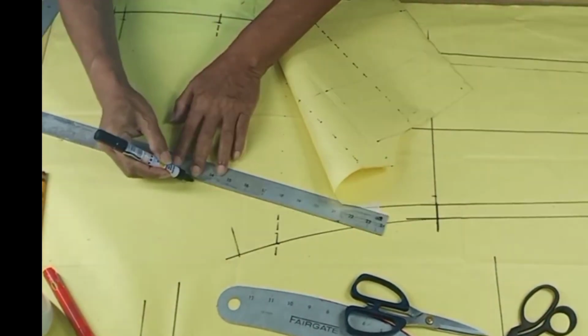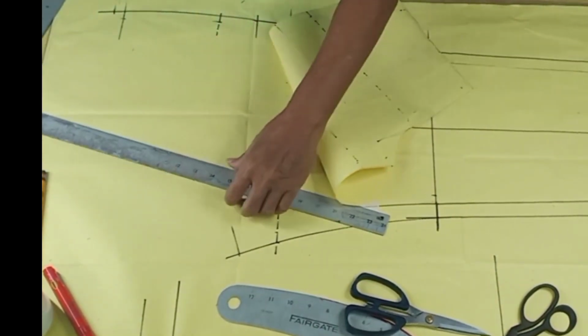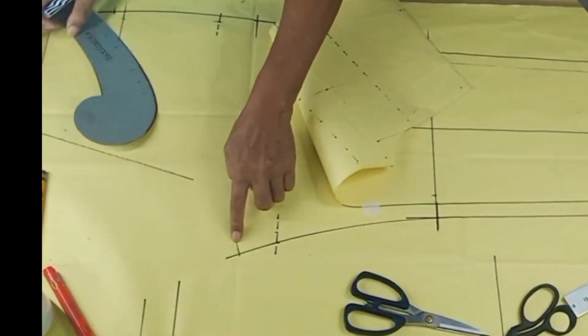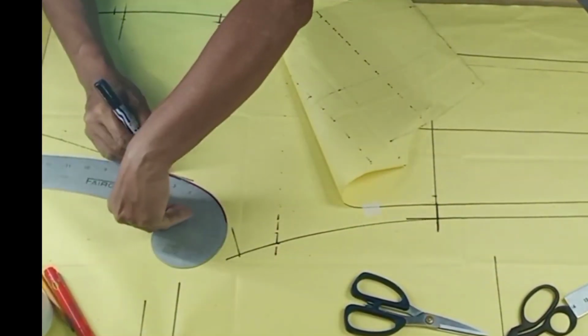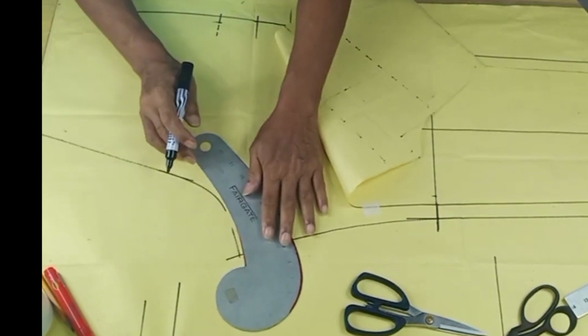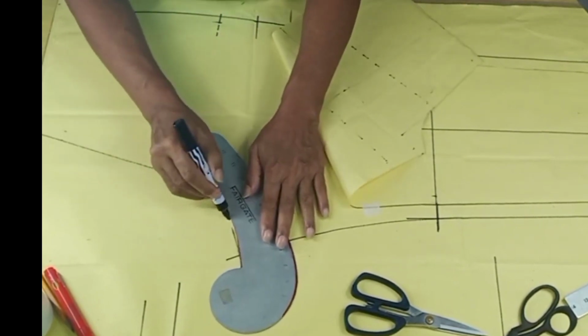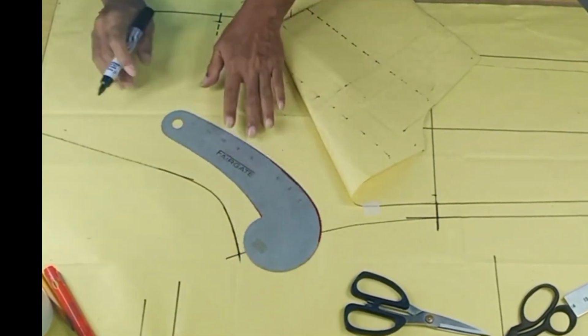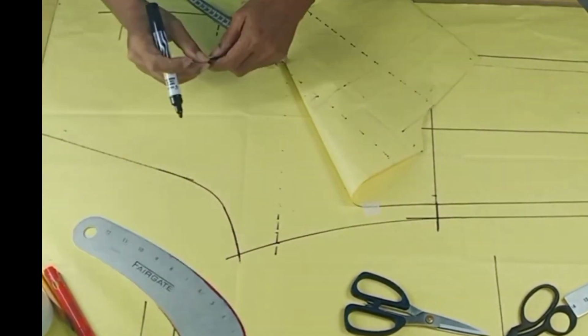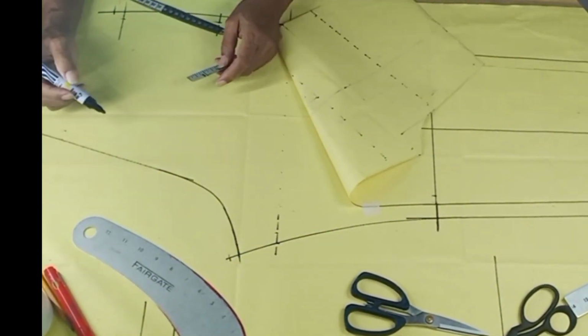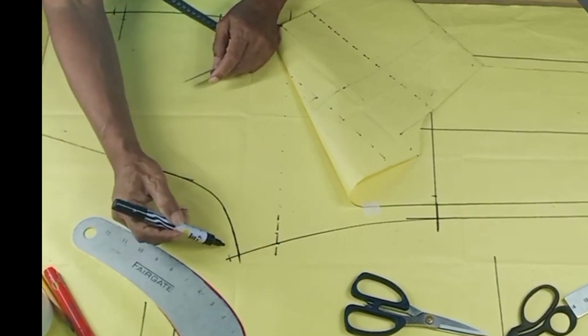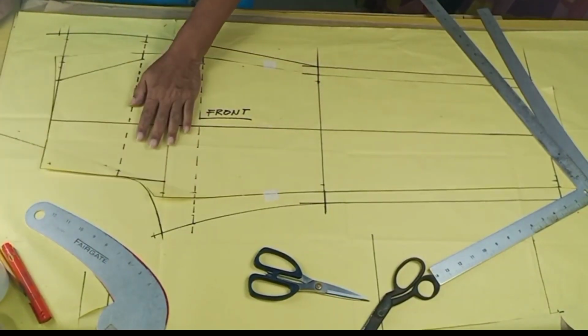Then connect the marks. Continue connecting it using the French curve. Add 0.5 of an inch sewing allowance here upon cutting the fabric and at the waist. You can add up to 1 inch.